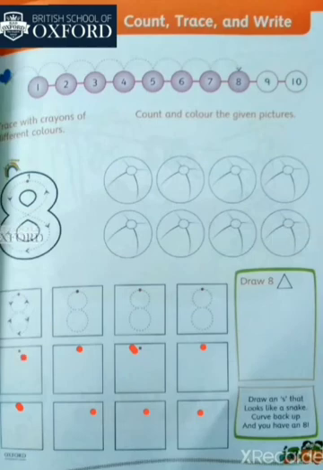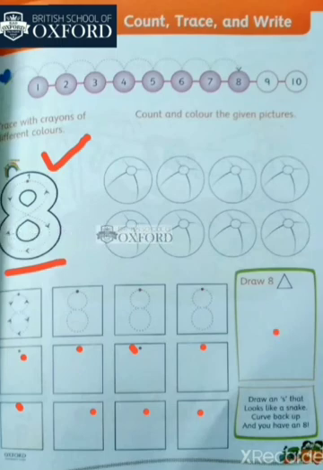So which number have you learned today? Number 8. Trace this and use colors to color, and here you have to draw 8 triangles.